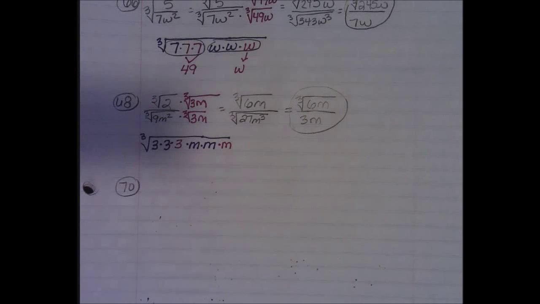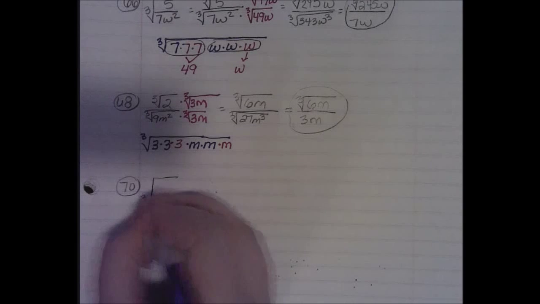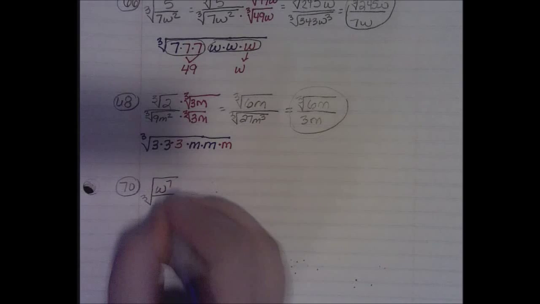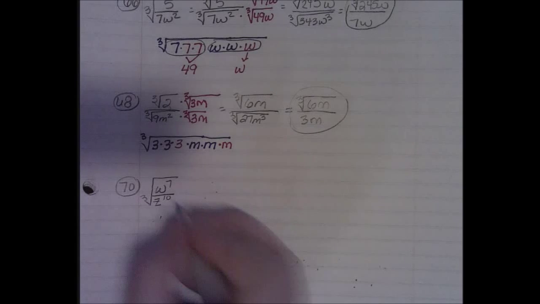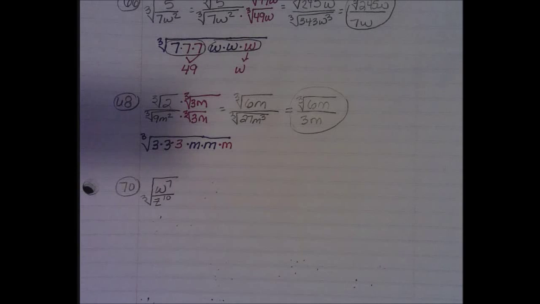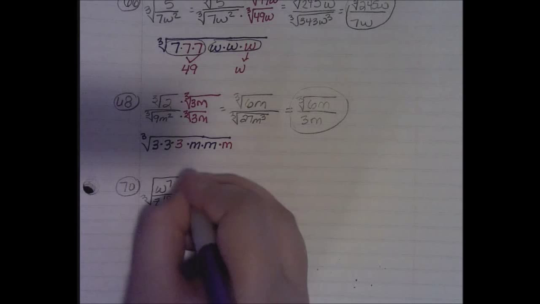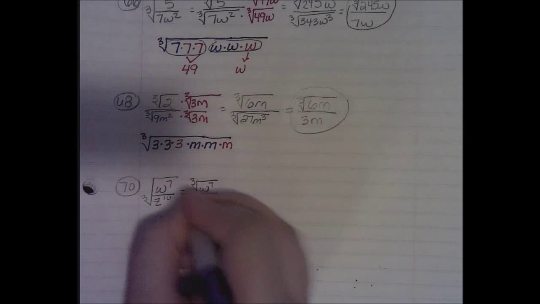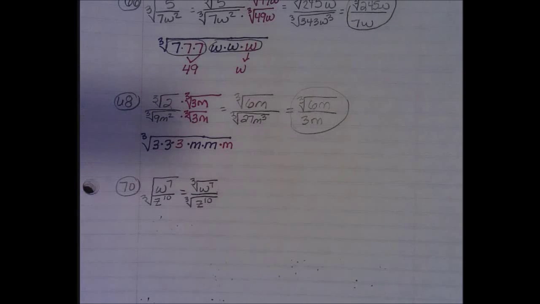Number 70 says I have the cubed root of w to the 7th over z to the 10th. My z's look a little funky. I do it so they don't look like 2's. So I'm going to break this up to be the cubed root of w to the 7 over the cubed root of z to the 10.